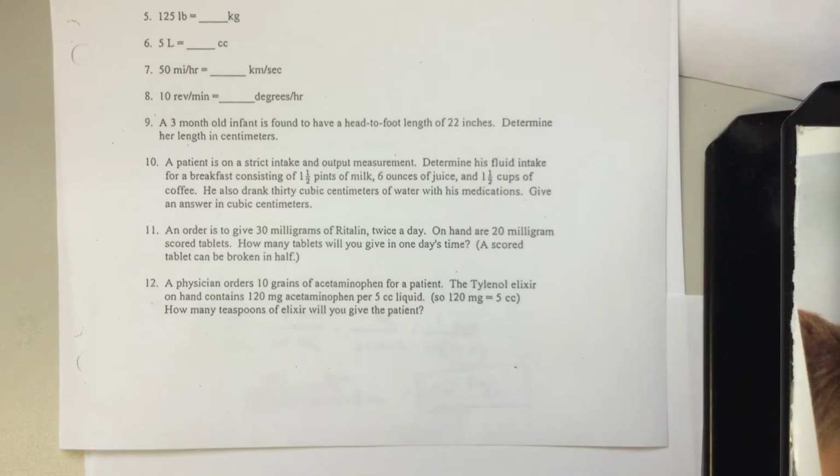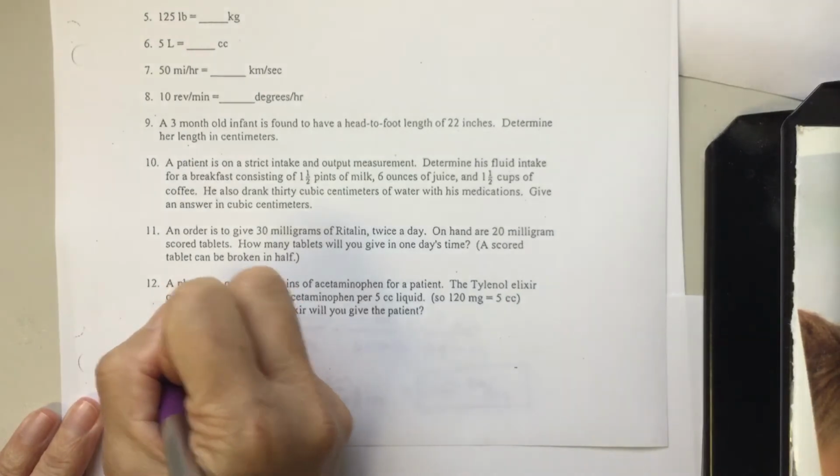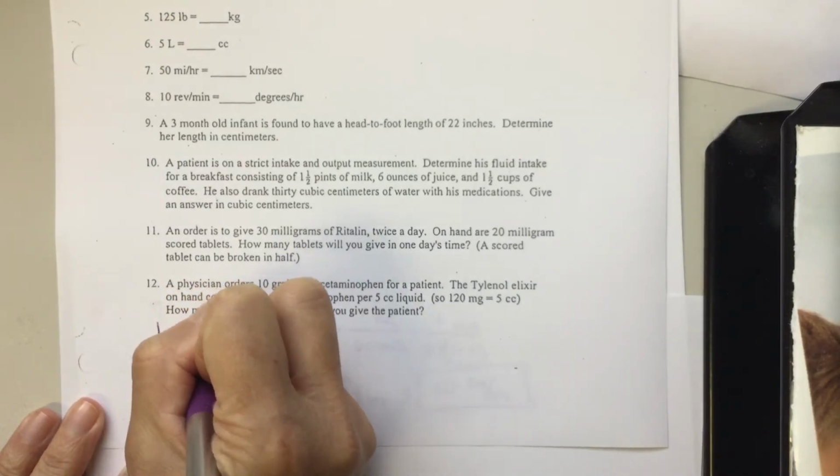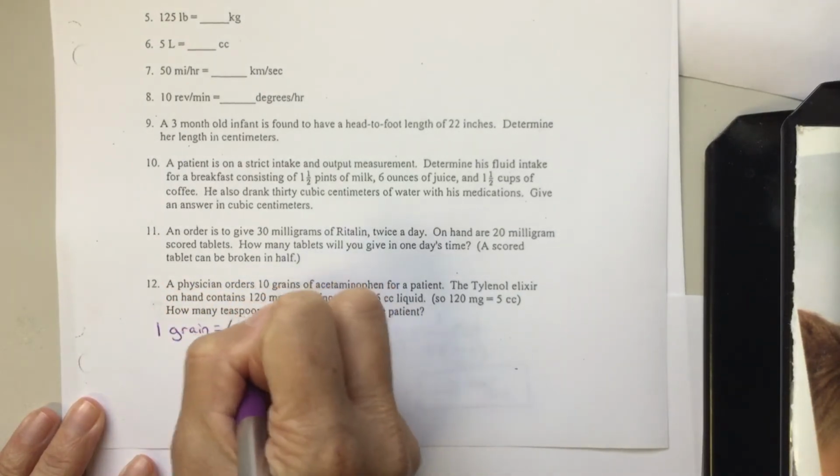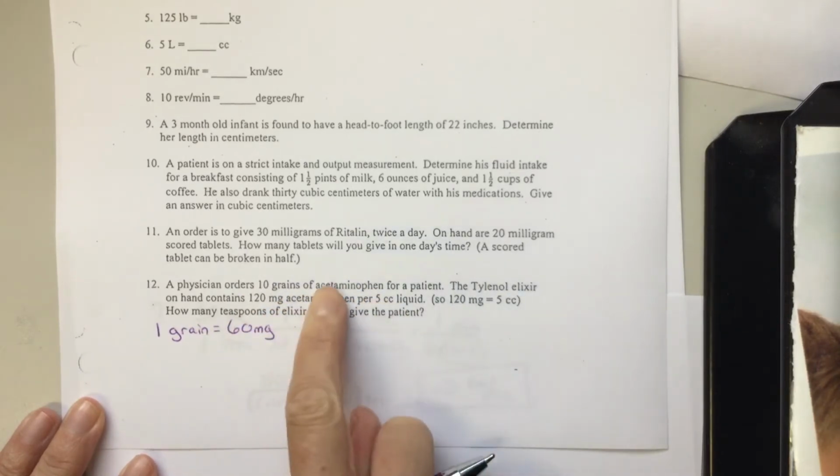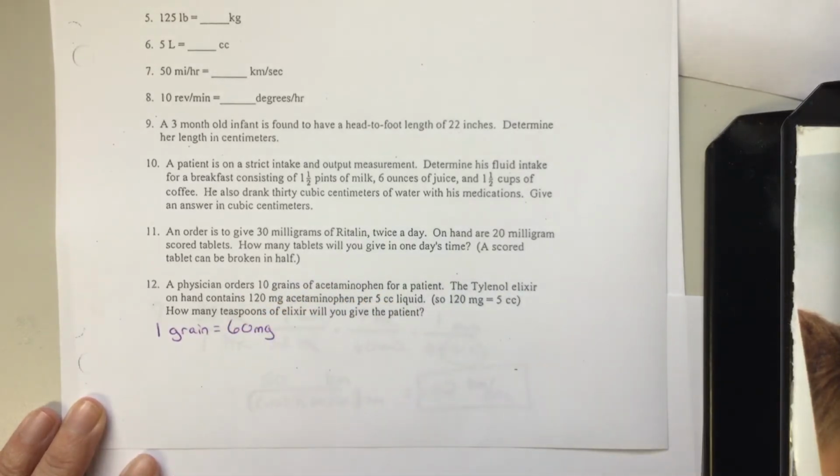Now I don't know what a grain, I'm sorry, I said grams, it's grains of acetaminophen. I don't know what a grain is. But if I look up at my conversions at the top, I do know that 1 grain is equivalent to 60 milligrams. So since that came up in the question, I'm going to go ahead and write that down.